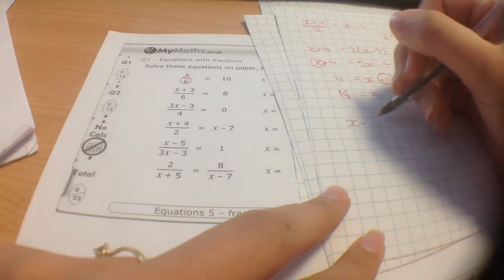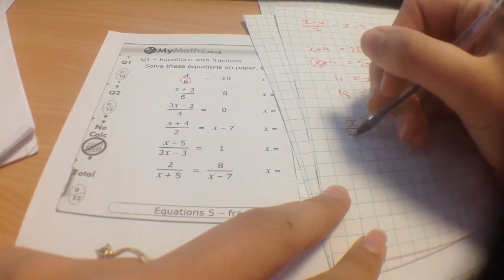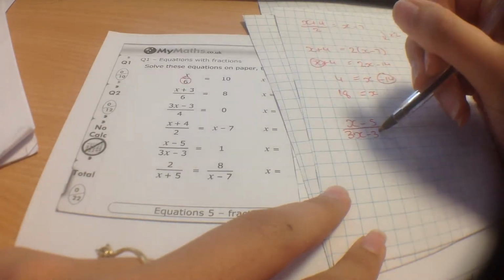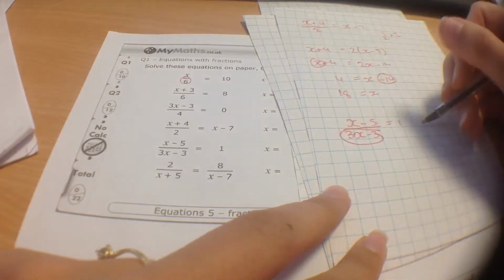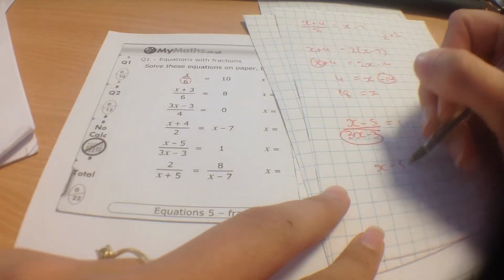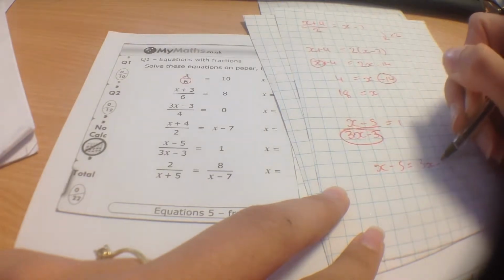x minus 5 over 3x minus 3 equals 1. What we have to do here is, again, we multiply by the denominator, which means 1 times 3x minus 3. x minus 5 equals 3x minus 3.